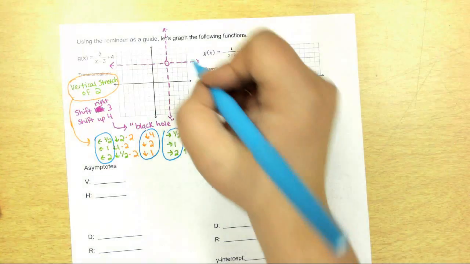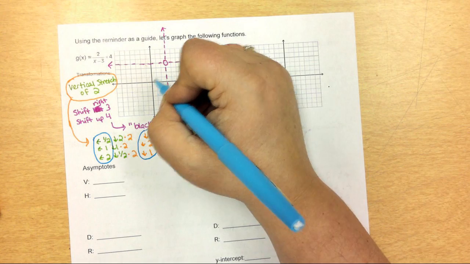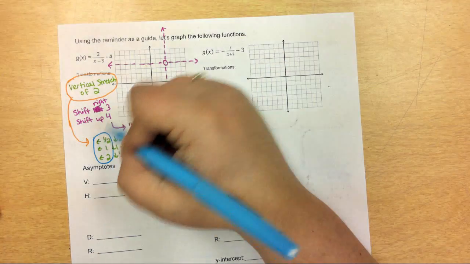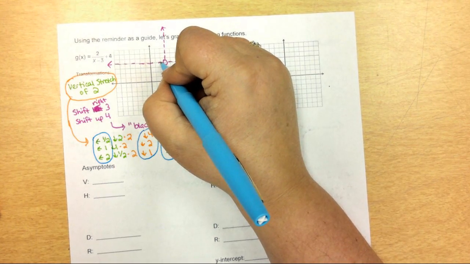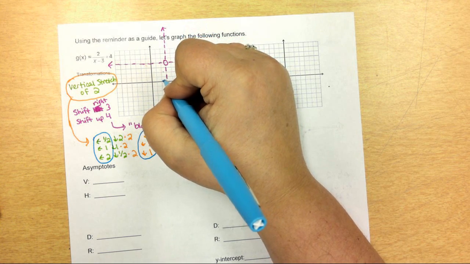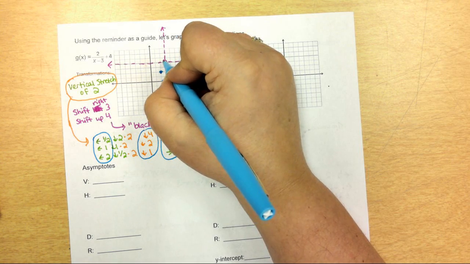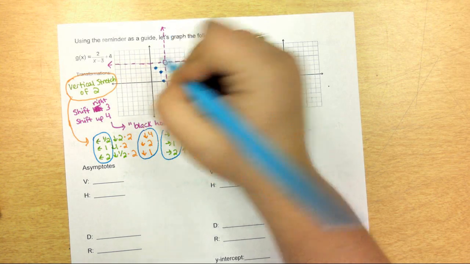Okay, so my black hole is where we start counting. Okay, we don't go from the origin, we start counting from your black hole. So I'm going to go 1/2 to the left and down 4, then 1 to the left and down 2, 2 to the left and down 1.